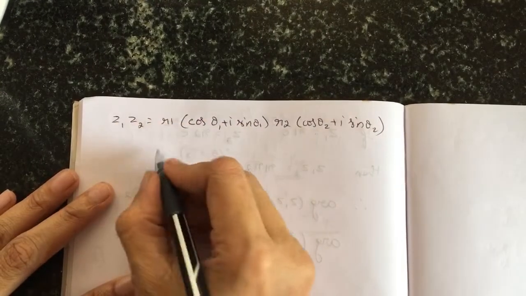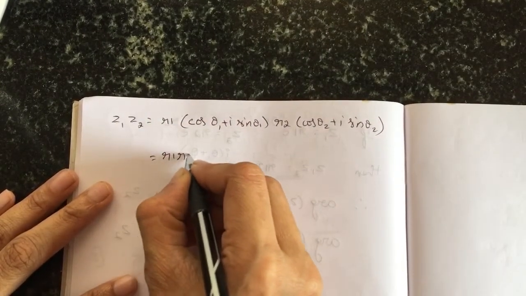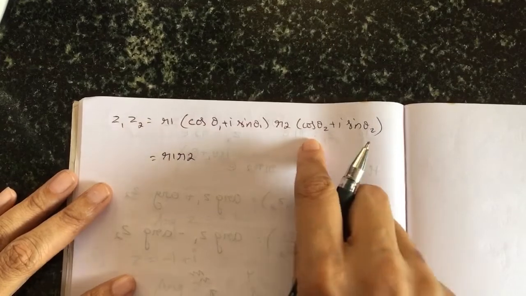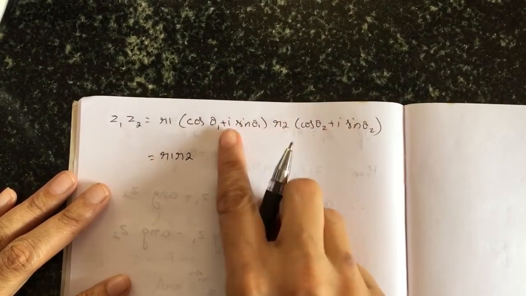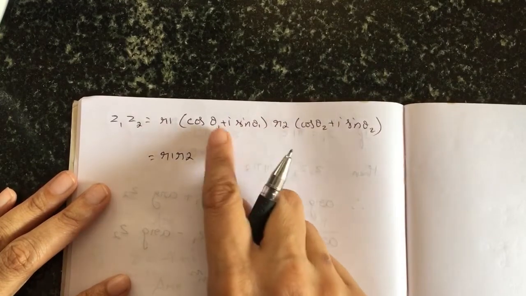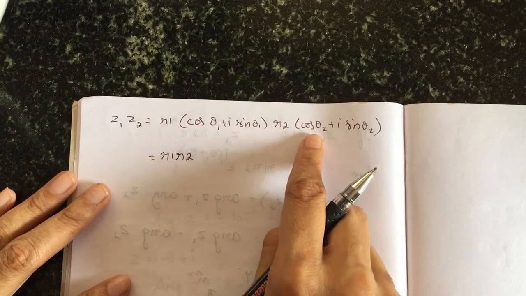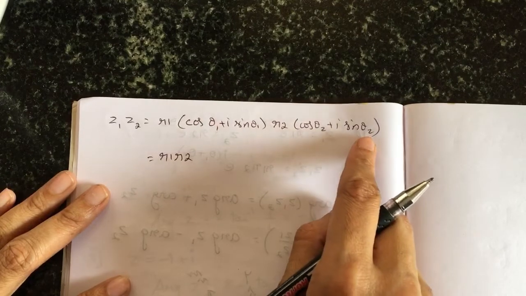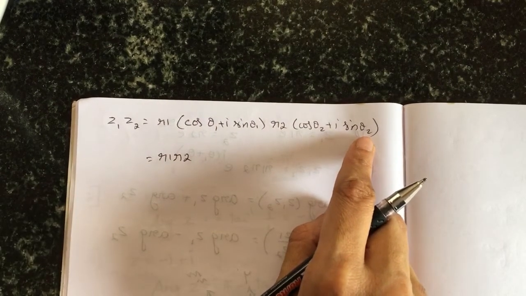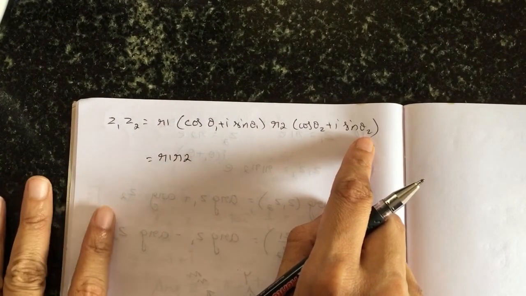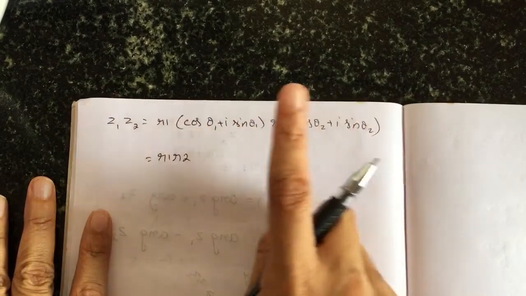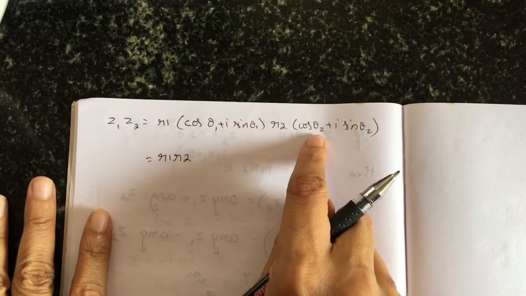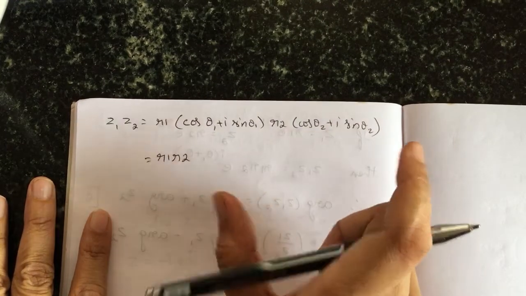So r1 r2 we will write together, then cos theta 1 into cos theta 2 minus, because i square is negative, sin theta 1 sin theta 2, that will become cos of (theta 1 plus theta 2). Then cos theta 1 sin theta 2 plus sin theta 1 into cos theta 2, whole together with i.